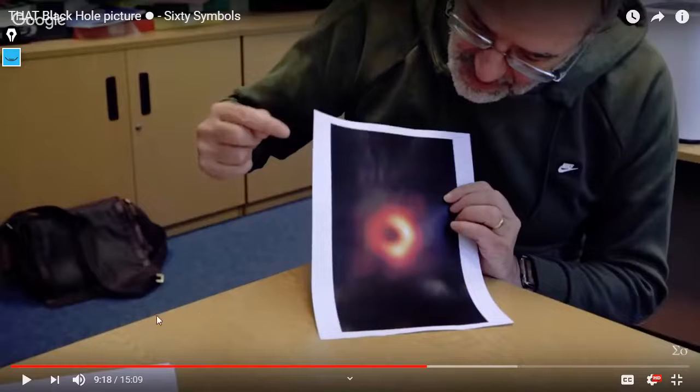Now, he's talking about this image of M87's active galactic nucleus, the massive radio source at the core of galaxy M87. Now watch what he says.